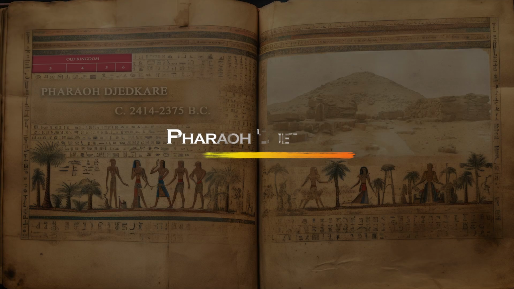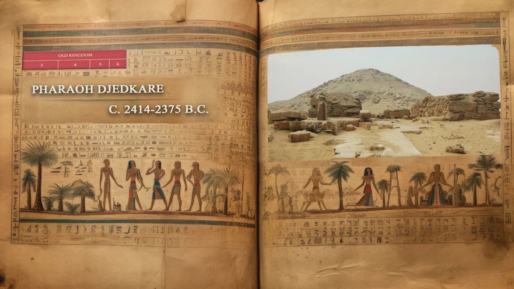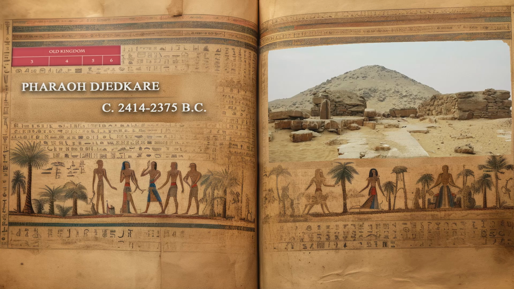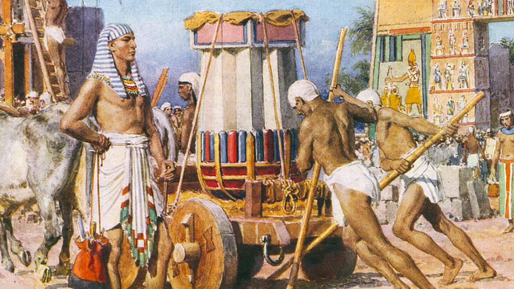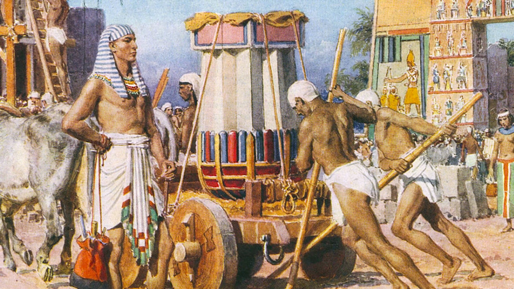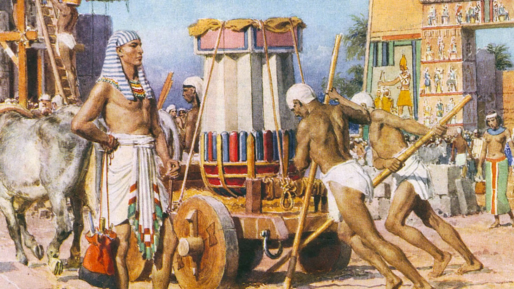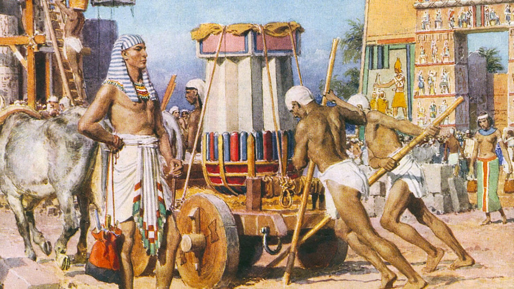Djedkare likely enjoyed a reign of more than 40 years, from 2414 to 2375 BC, which heralded a new period in the history of the Old Kingdom. Breaking with the tradition followed by his predecessors since the time of Userkaf, Djedkare did not build a temple to the sun god Ra, possibly reflecting the rise of Osiris in the Egyptian pantheon.